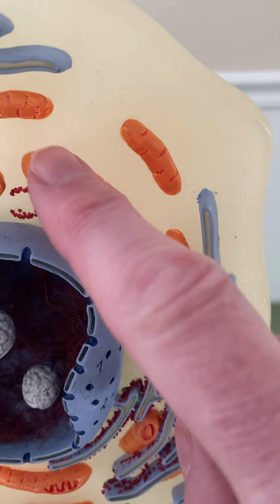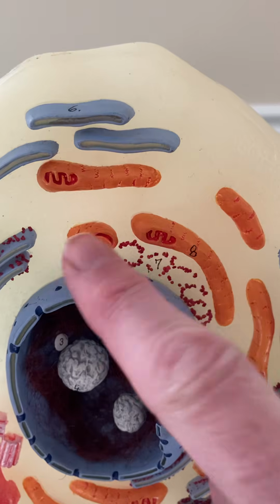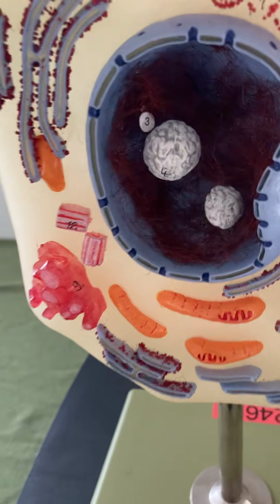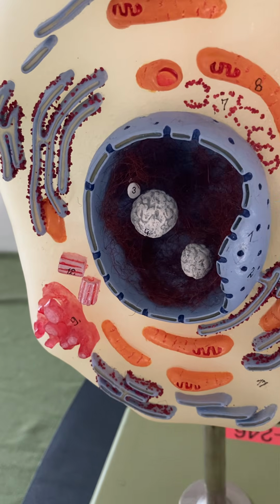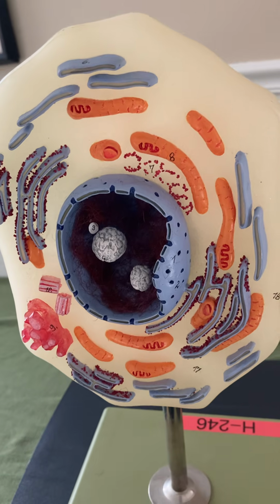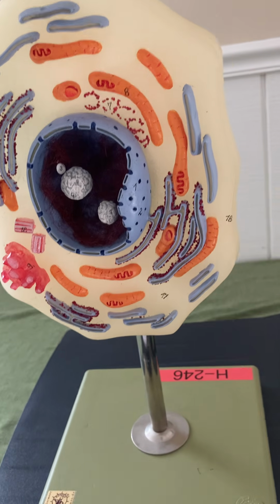Number 8, right above it, this is a mitochondrion. All these orange things are mitochondria. And number 9 down here is the Golgi apparatus, also known as Golgi complex. Those two are equally correct.